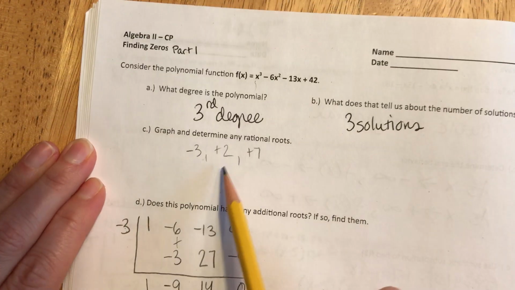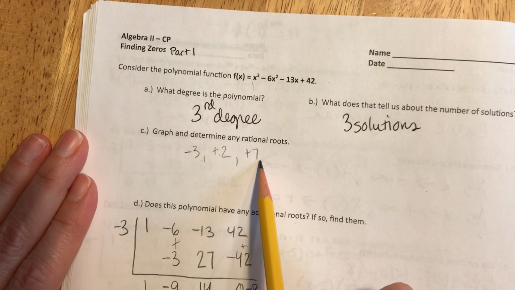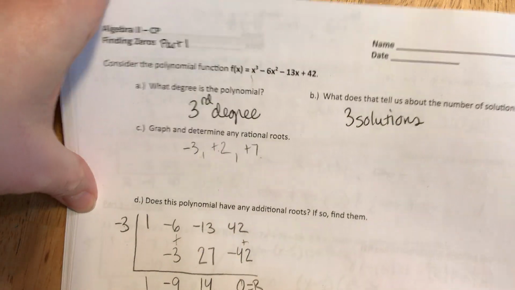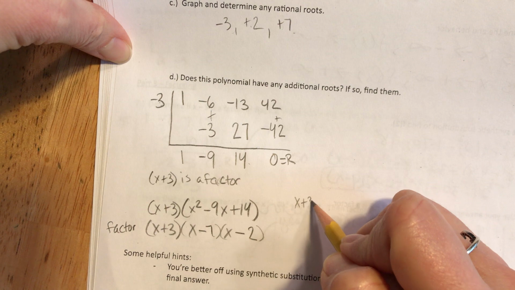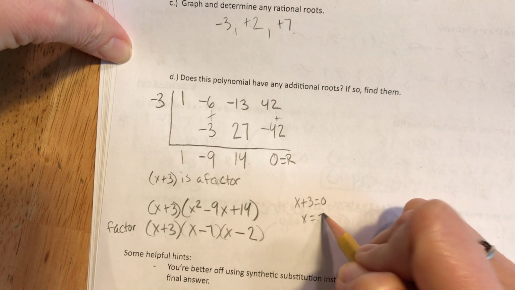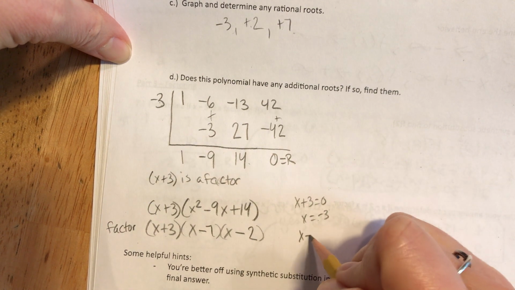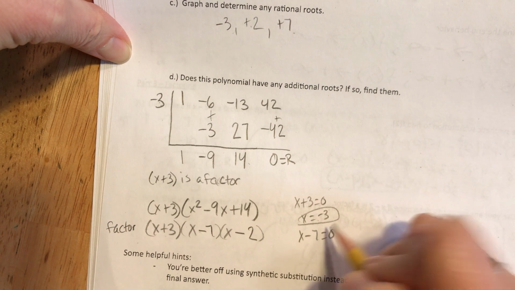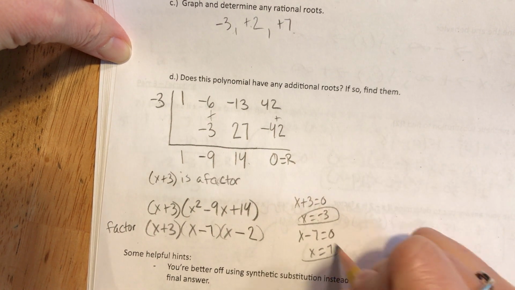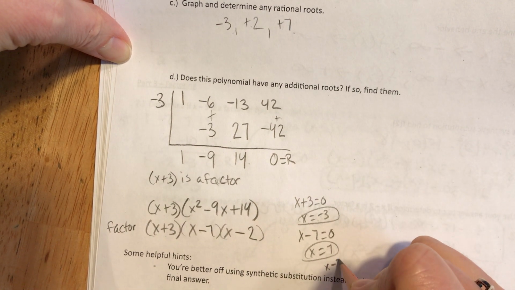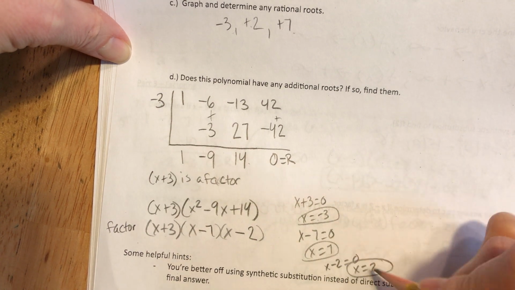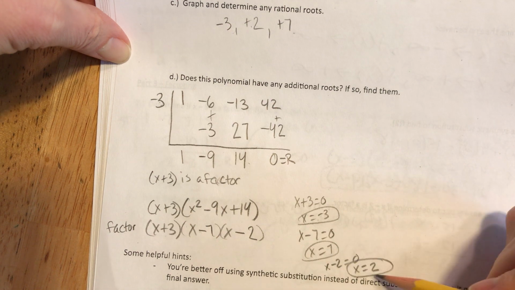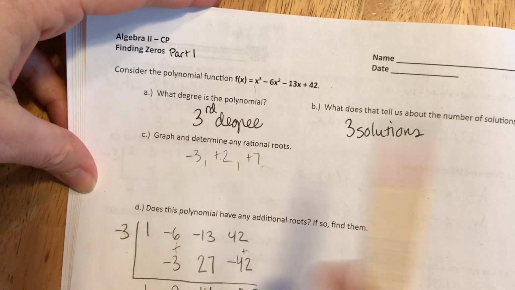Well, remember how it looked like it was at +2 and +7? Well, think about how that comes together. X plus 3 equals 0 is x equals -3. X minus 7 equals 0 is x equals 7. X minus 2 equals 0 means x equals 2 is an answer. 1, 2, 3, those are my roots. I know I have them all because my 3rd degree got me there.